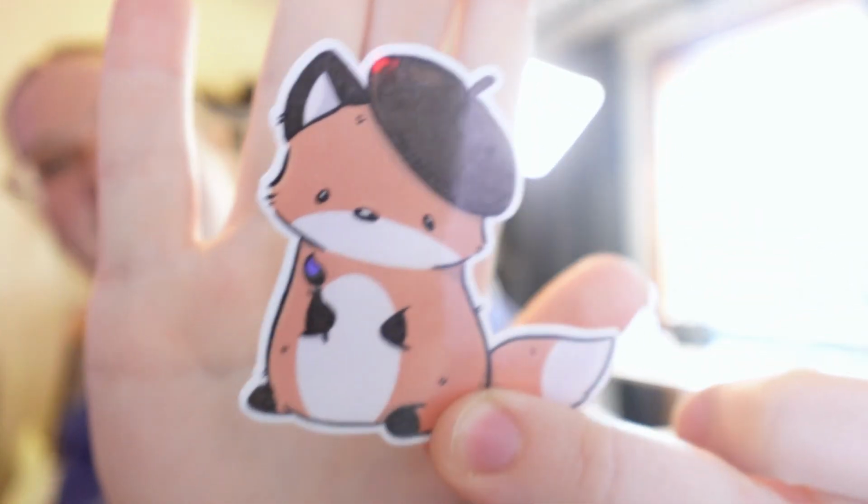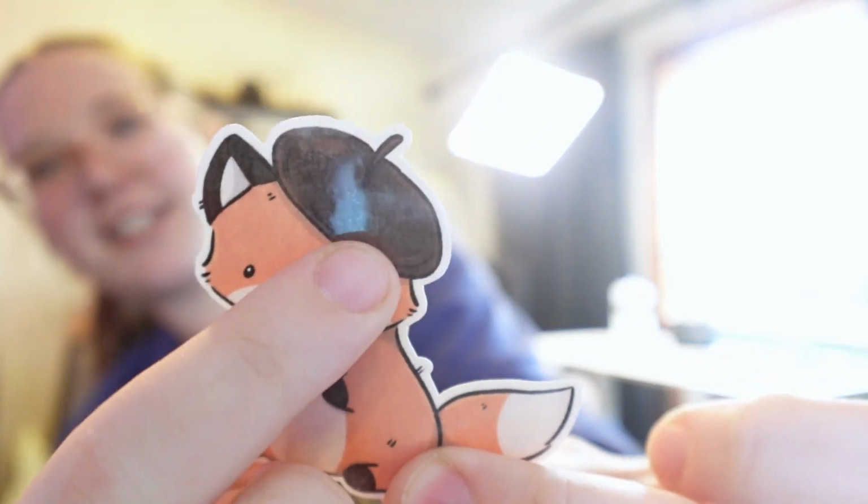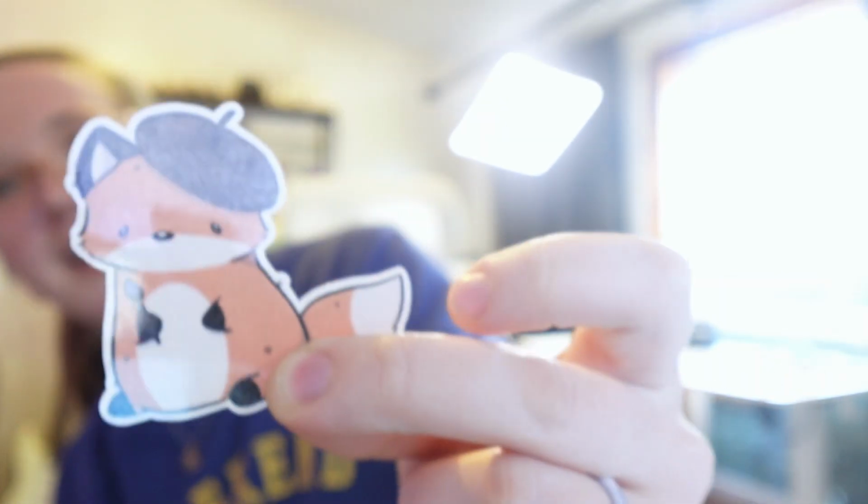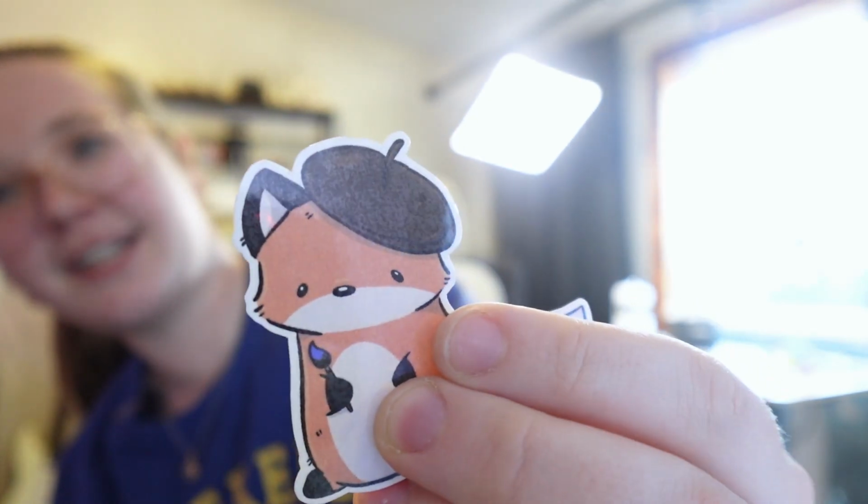I don't know if it'll focus. There we go. This is supposed to actually be a purplish red, and it ended up looking brown, and I don't really like the way the hat's sitting. Also, the paintbrush is really, really tiny, so I wanted to redo the sticker.